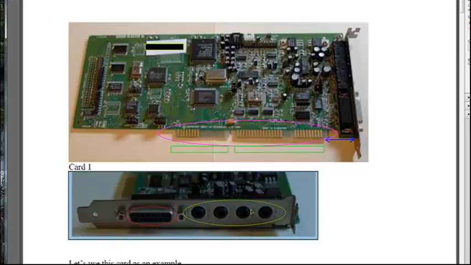These 4 little round ports are audio ports. And if we could see the printing on the back of the card more clearly, it would say something like line in, mic, headphone, speaker, or something similar. So this particular card is a sound card.